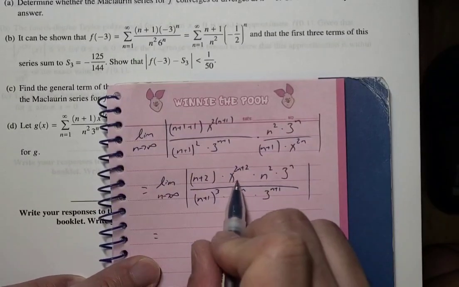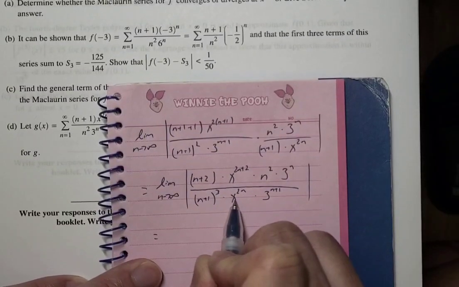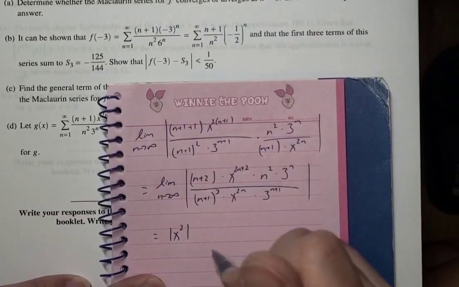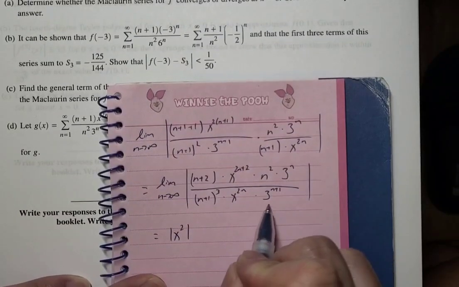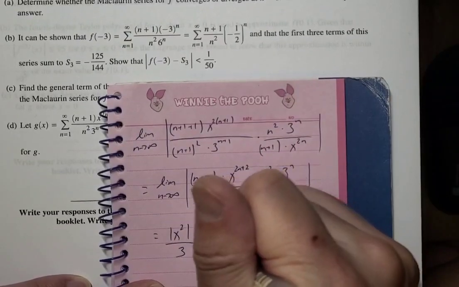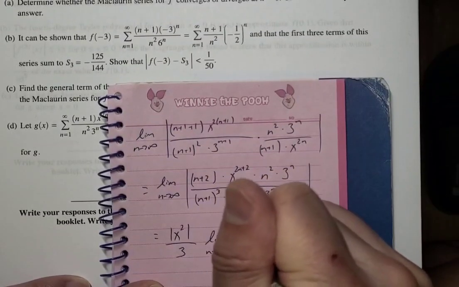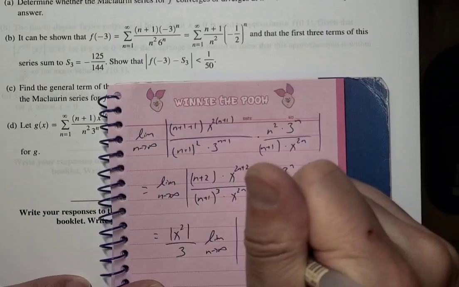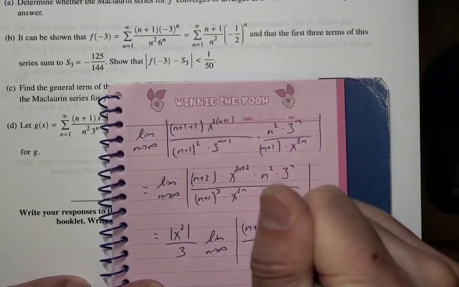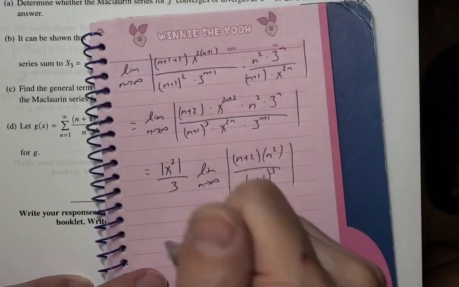So x to the 2n plus 2 divided by x to the 2n is just x squared. We can pull that out. And then 3 to the n divided by 3 to the n plus 1, there's just one power of 3 on the bottom. Pull that out as well because it's a constant and does not depend on n. So this is just n plus 2 times n squared over n plus 1 cubed.